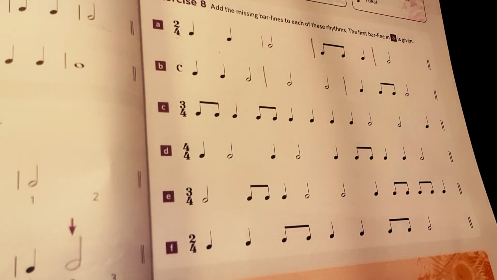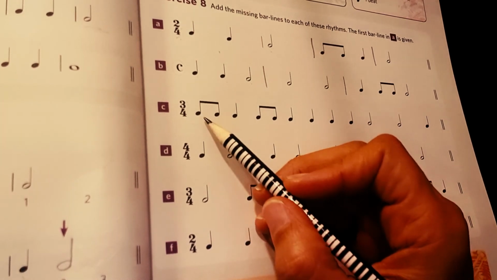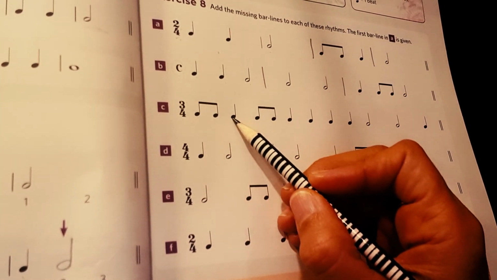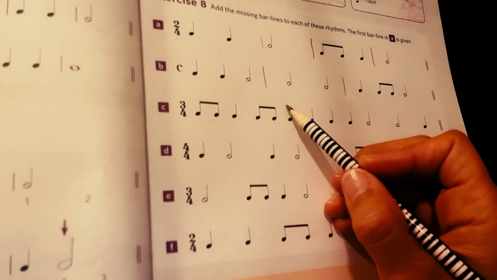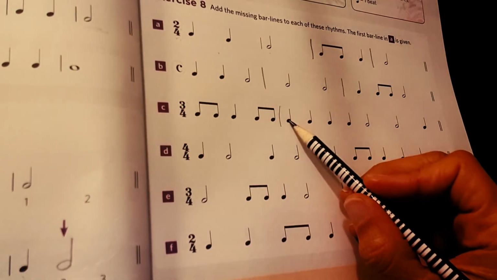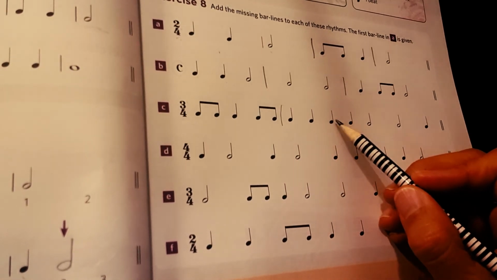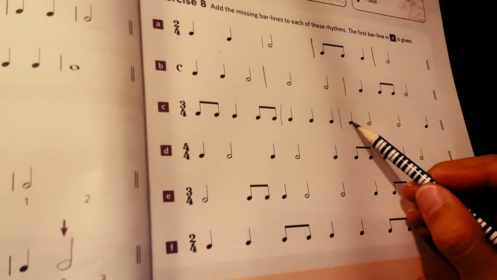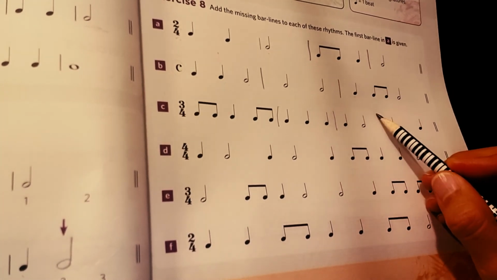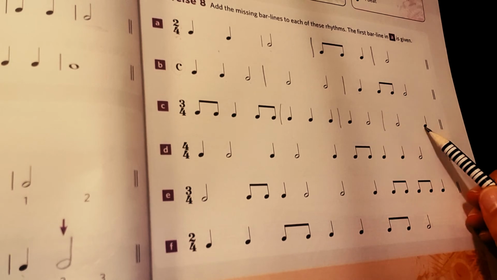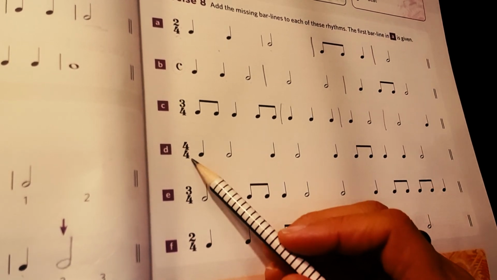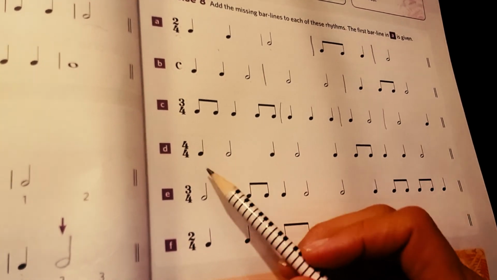I give you a few seconds to solve it, please. Okay, now let's do it together. 1, 2, 3. Bar line. 1, 2, 3. Bar line. 1, 2, 3. Bar line. 1, 2, 3. Correct.